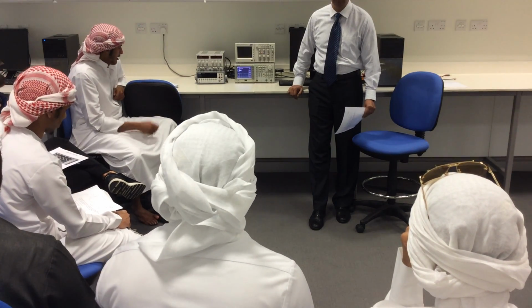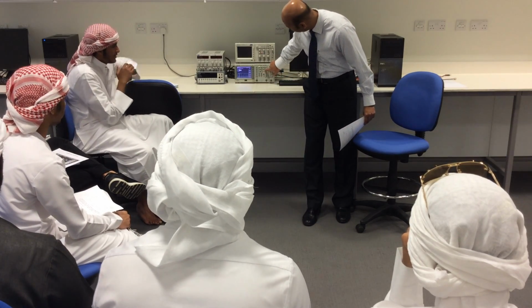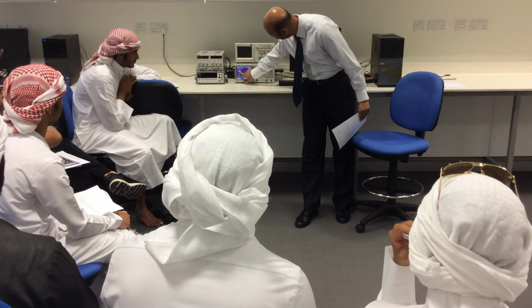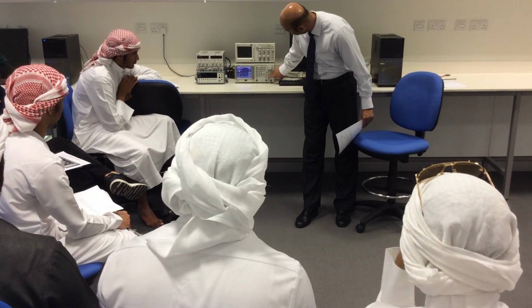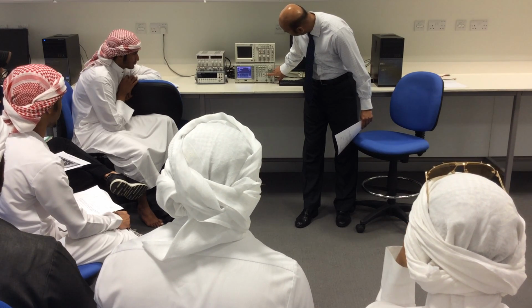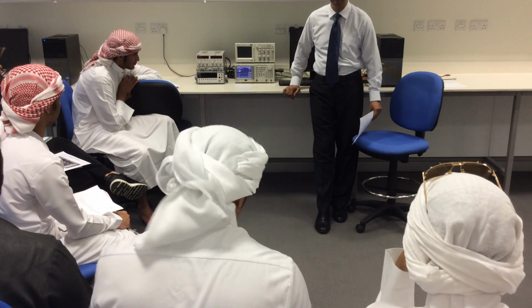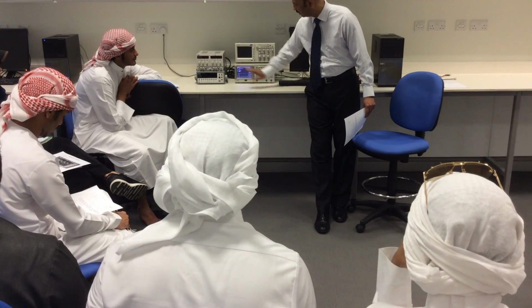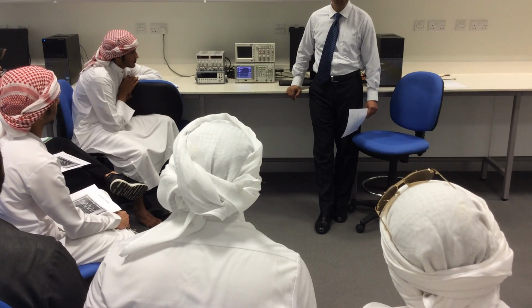What is the next thing we have? DC offset. I want to keep a DC offset also. So for the DC offset, you see this offset? I'll press this, and now it is the DC offset here. I will type a value, for example, 0.5 volts, which is, by the way, 500 millivolts. That's why you see 500 millivolts. Now your signal is being produced.